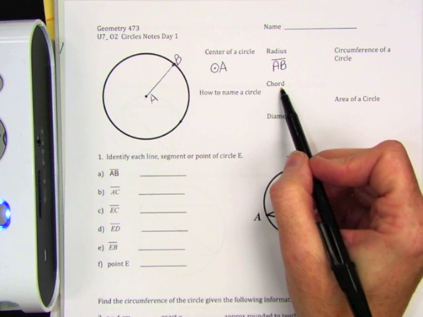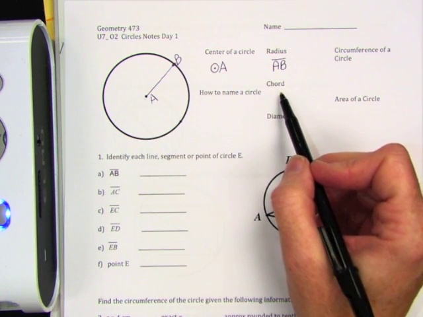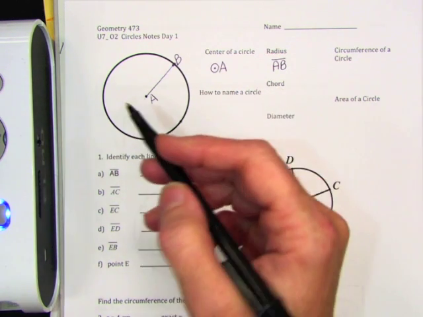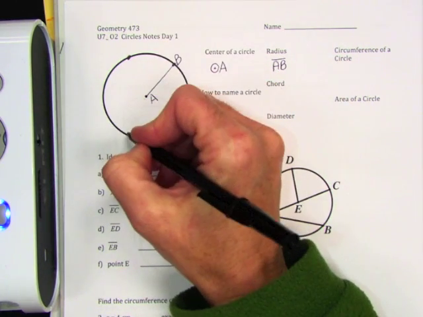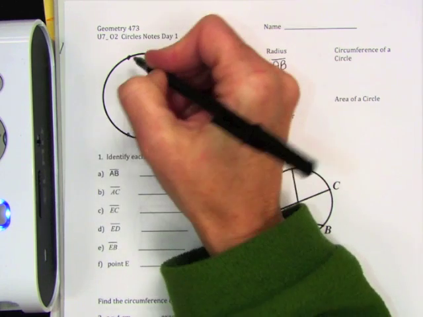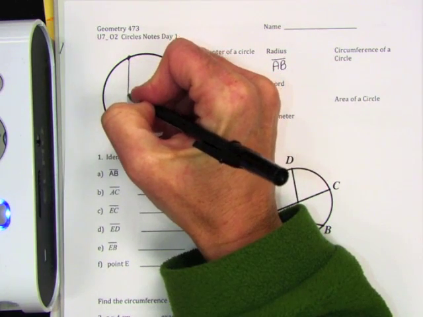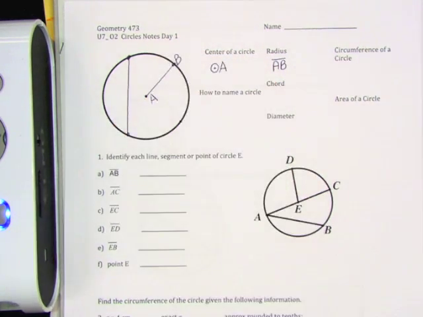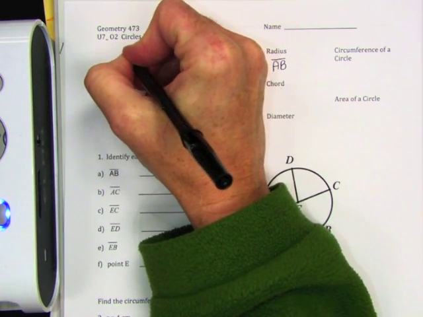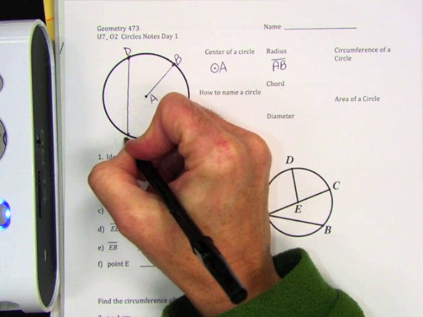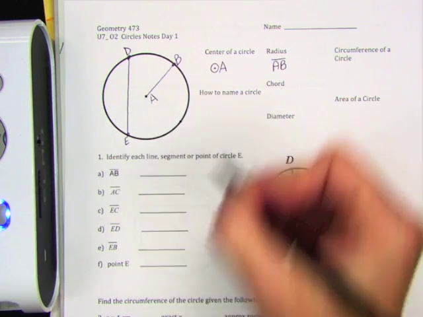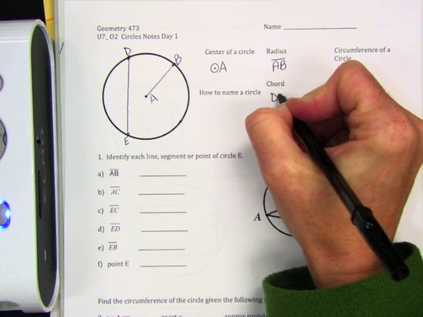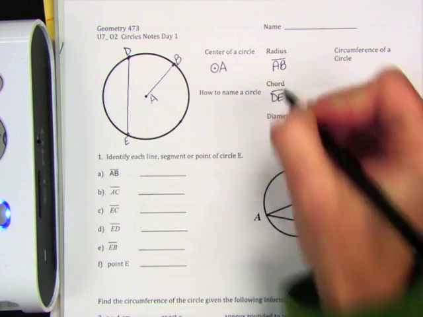A chord. A chord is also a segment in a circle. A chord is a segment that connects any 2 points through the circle. So here is an example of a chord in a circle. And I'll name that chord with the end points D and E. And again, it's a segment, so we will name it segment DE.